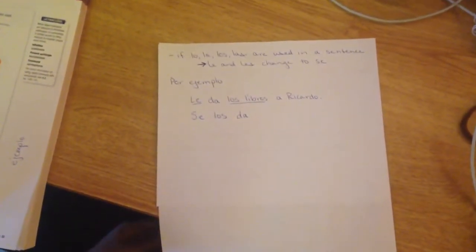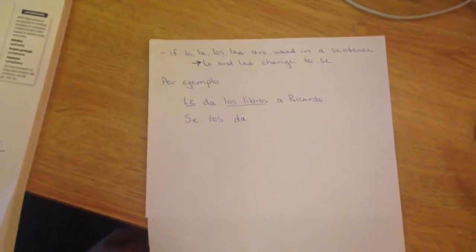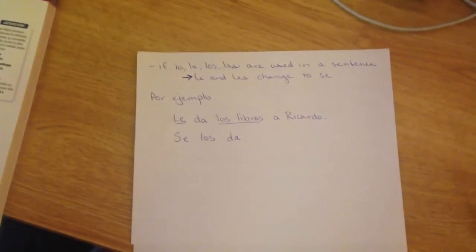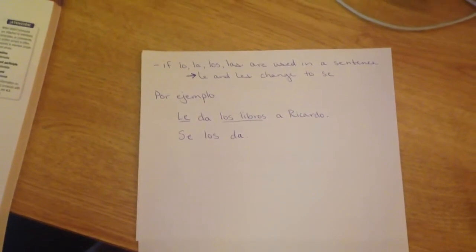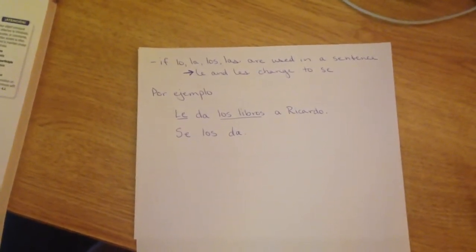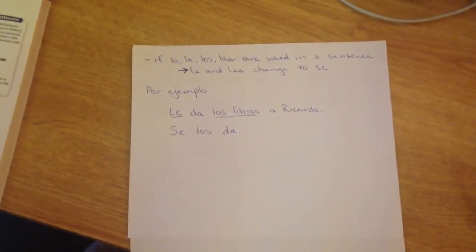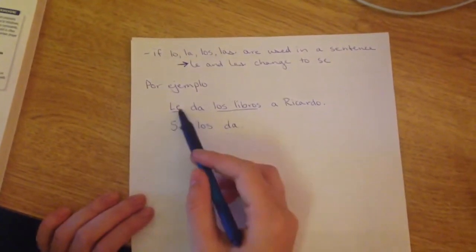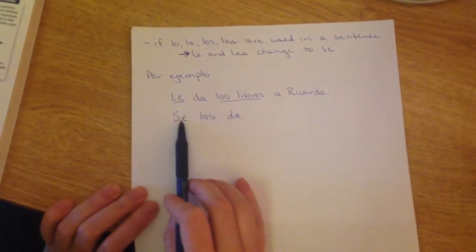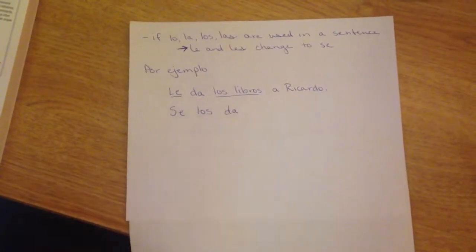If lo, la, los, or las are used in a sentence, le and les change to se. Por ejemplo, le da los libros a Ricardo. We would change le to se, and the sentence would become se los da.